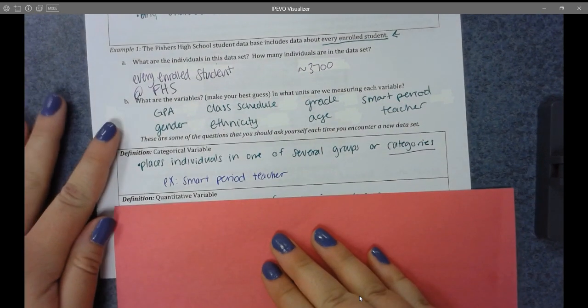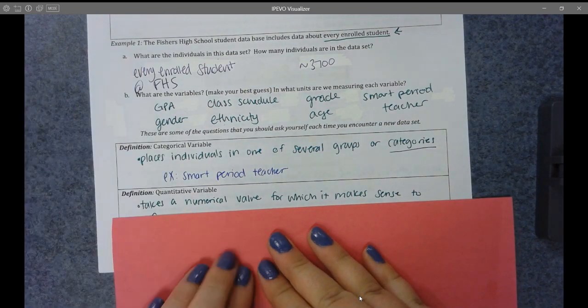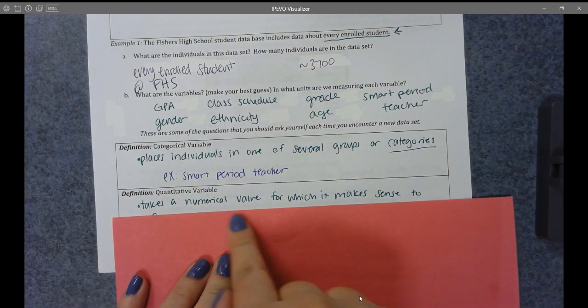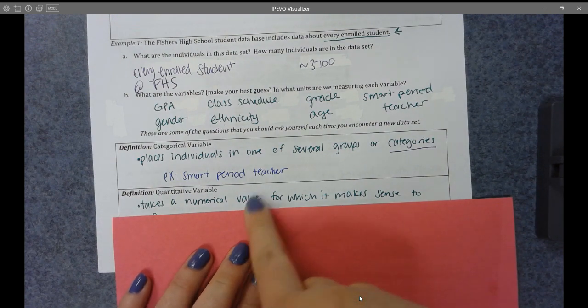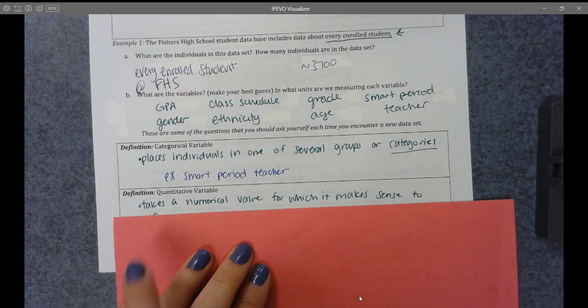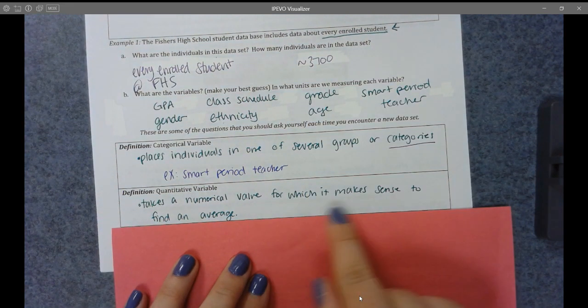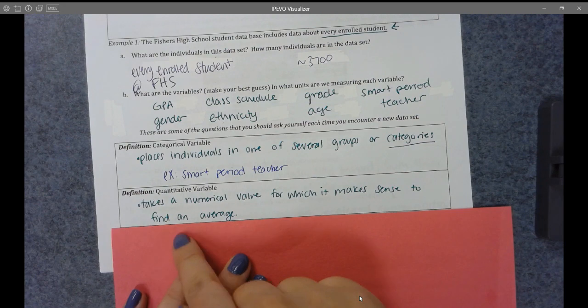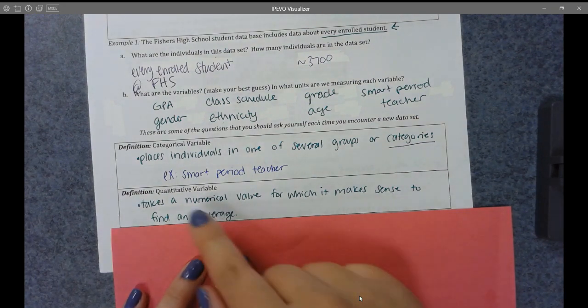That's different from a quantitative variable. A quantitative variable takes numbers. And I want to say more than just takes a numerical value, because there are some numbers that are a categorical variable. So a quantitative variable takes a numerical value for which it makes sense to find an average. It's not just that every number is quantitative.